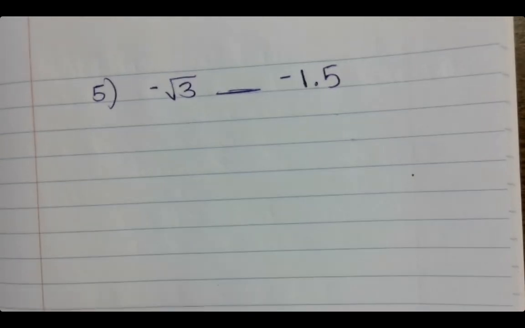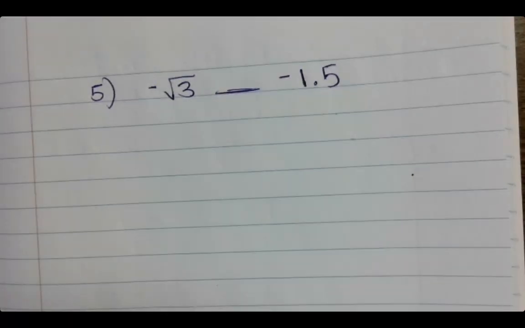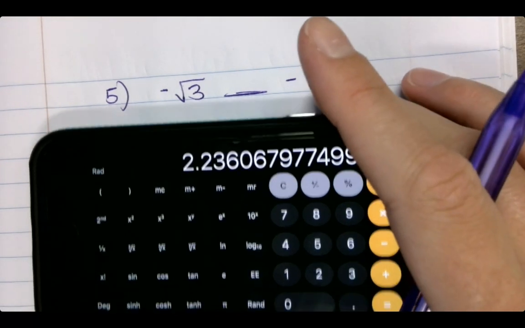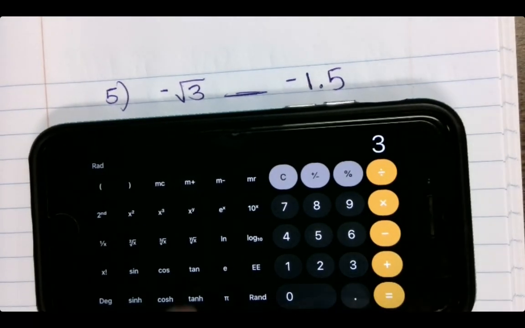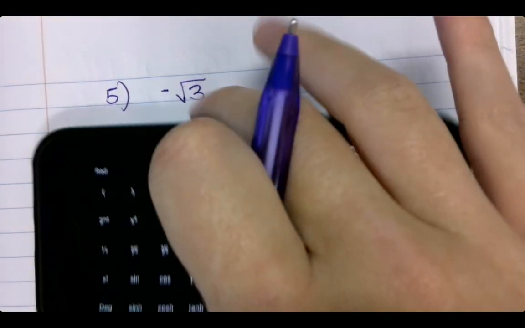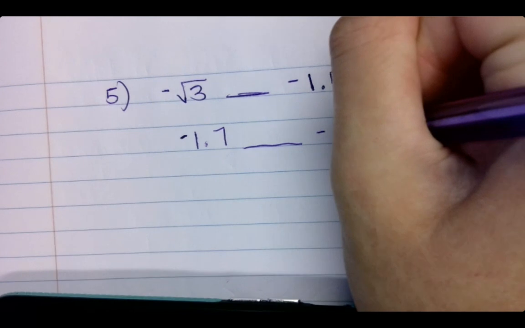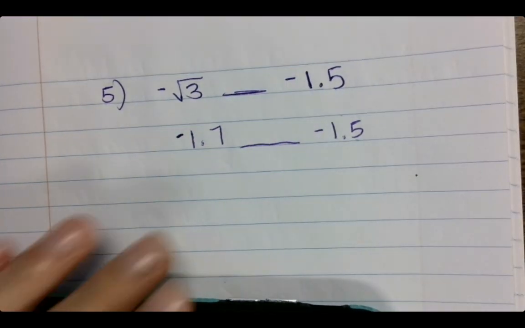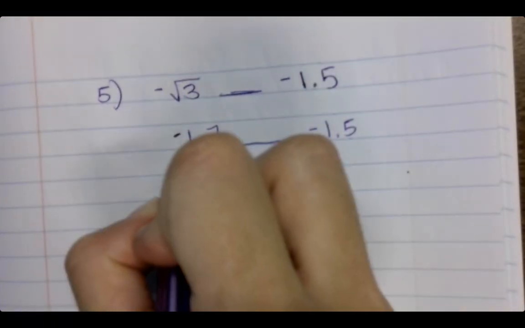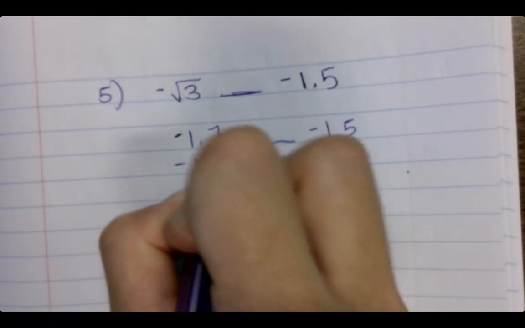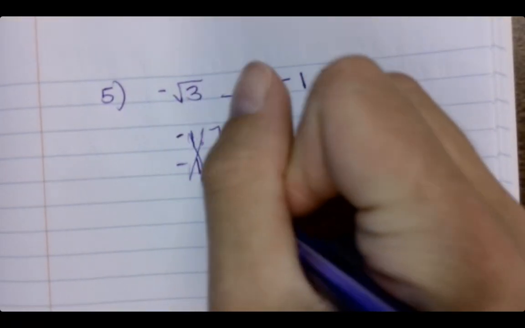All right. So again, in your phone, make sure that it is on its side. So we would do 3 and then the square root. So that is -1.7 being compared to -1.5. I don't know why I wrote that like that. So -1.7 and -1.5.